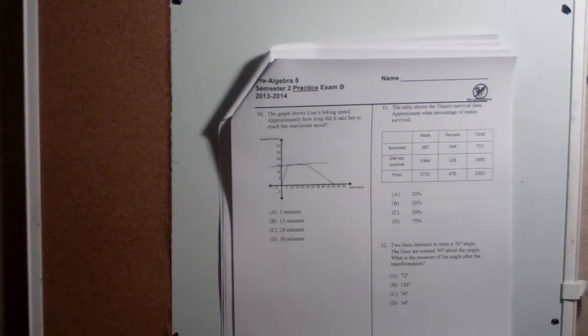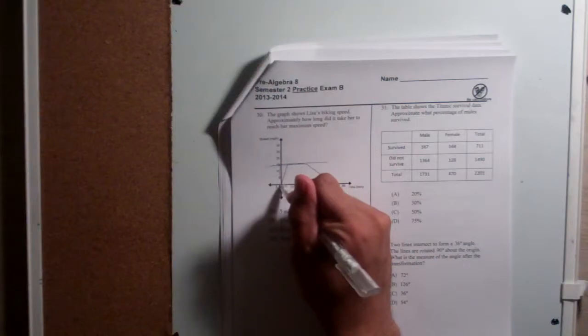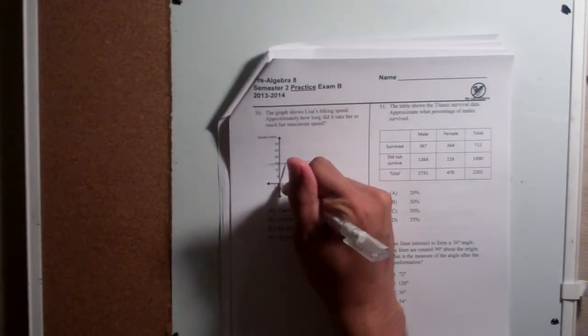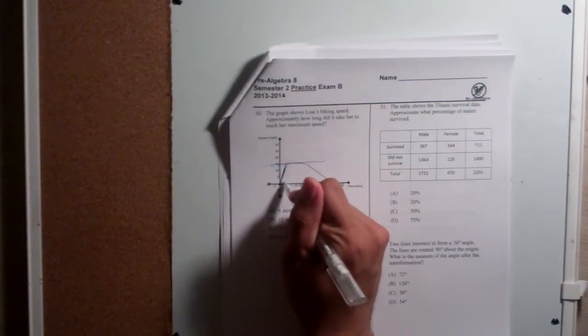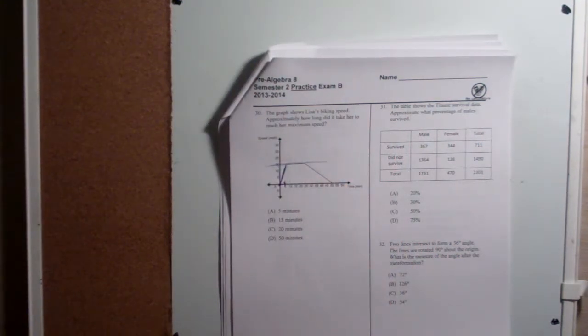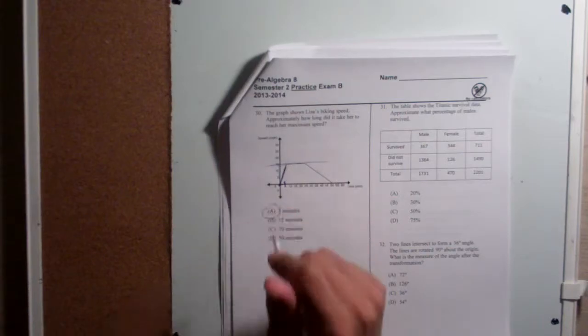What we're really looking at is the acceleration from when we started to right over here. Okay, and it looks like from here to get to this height, it took us just 5 minutes. So our answer is A.